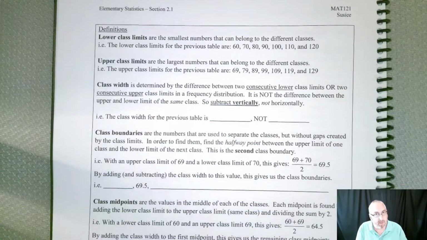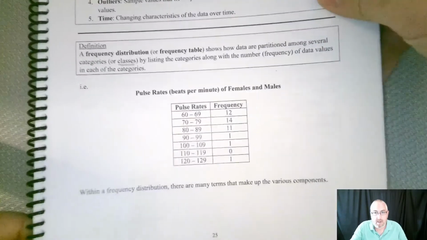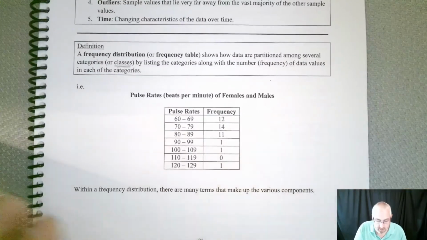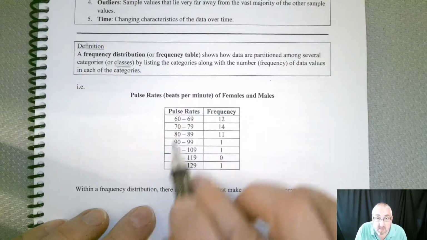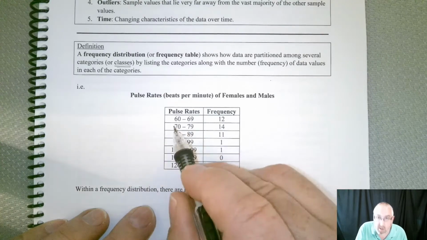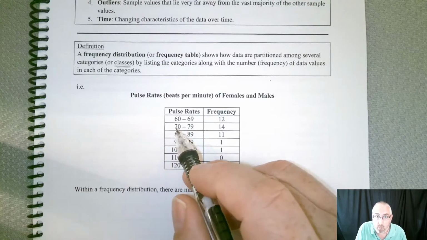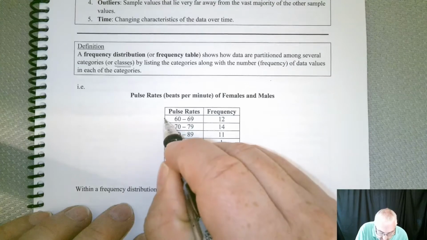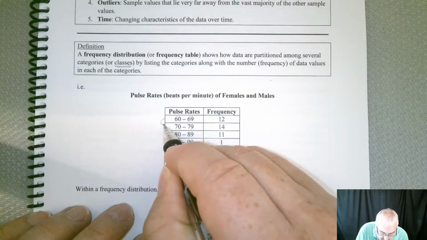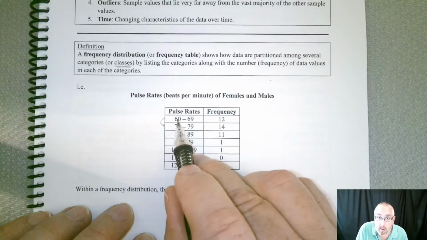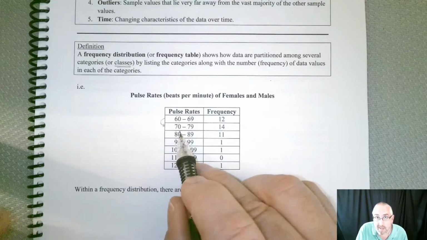I'm going to flip back just because it's easier to see with this problem. If we have this frequency distribution, we want to look vertically for the class width. So in this case, how much do you have to add to go from the lower to the lower? And the answer is 10.